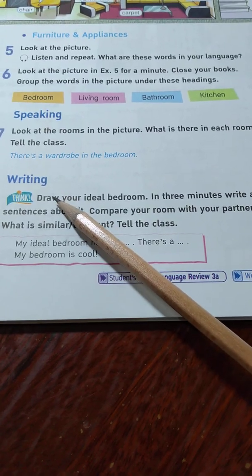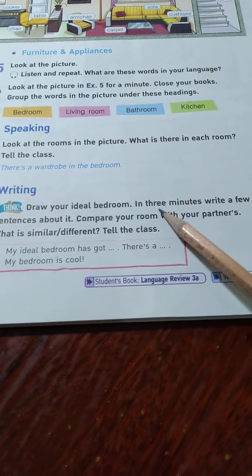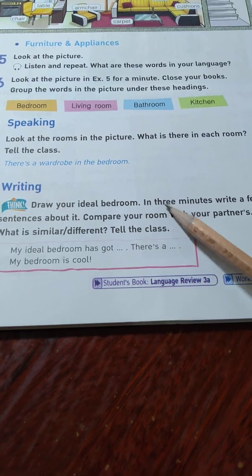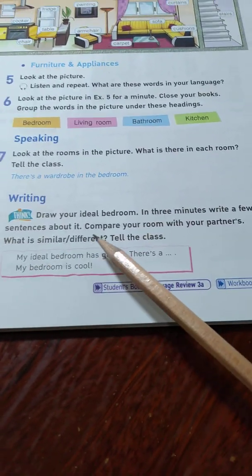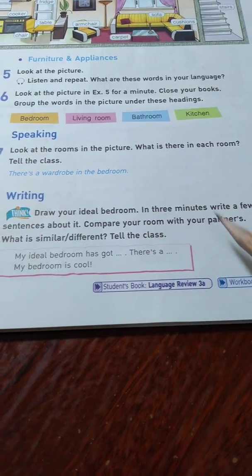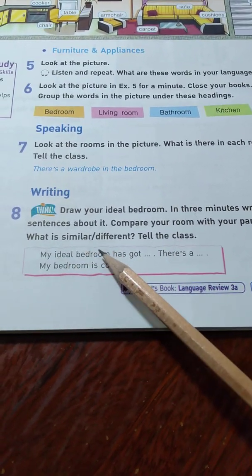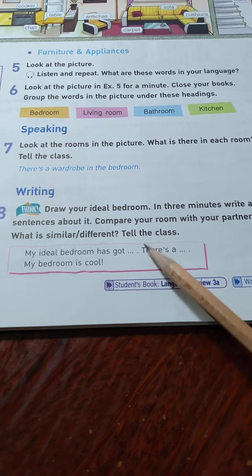Well, I don't think you have time to draw and write in 3 minutes. I think that's going to take more than 3 minutes. But you can write about it in 3 minutes. Compare your room with your partner's. What is similar or different? And then tell the class.